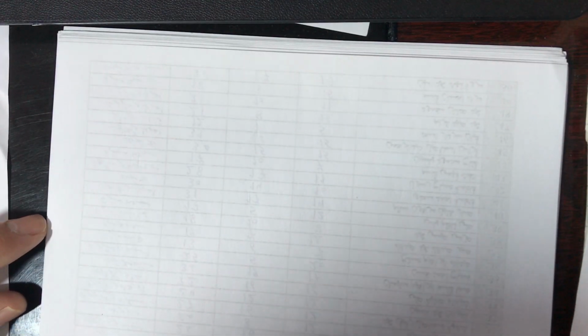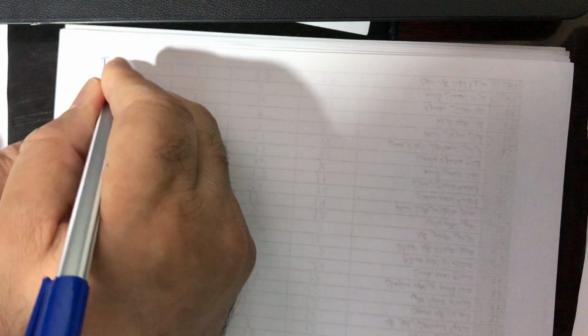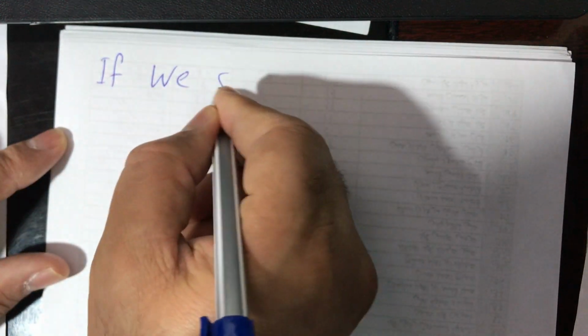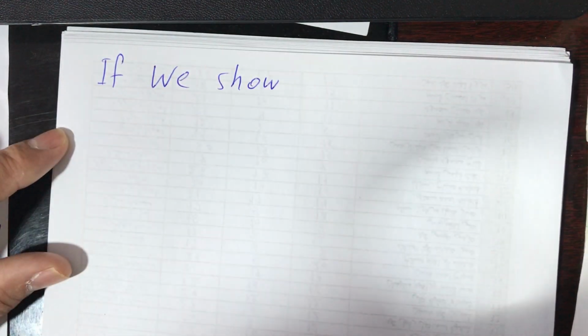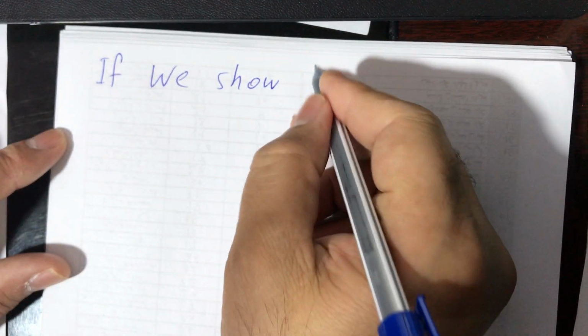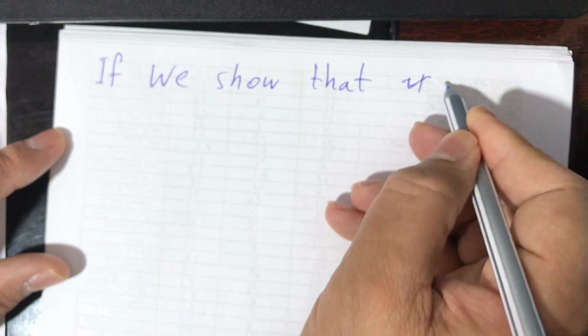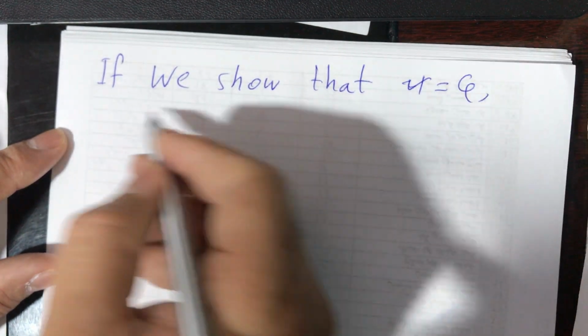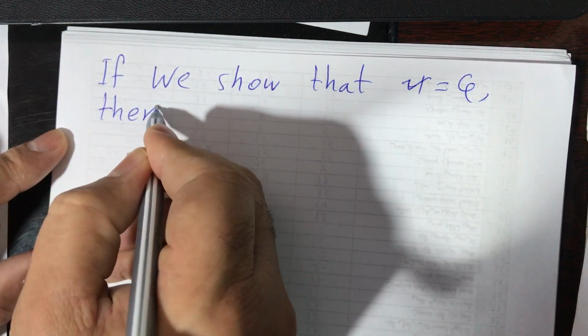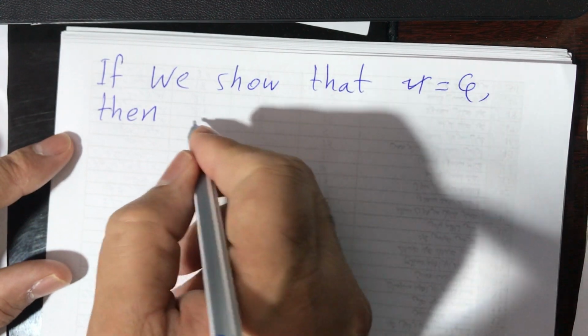Now if we show that psi is equal to phi, then we are done.